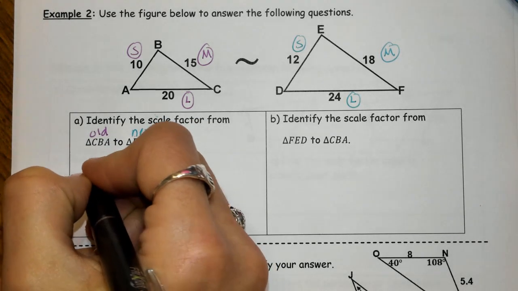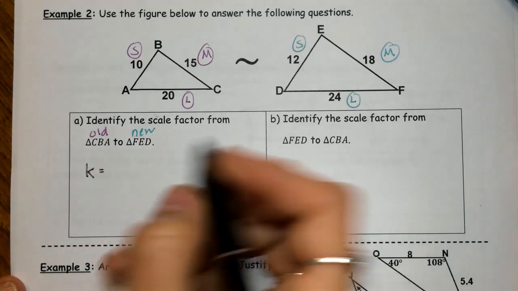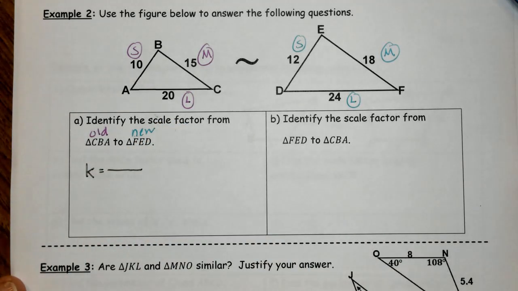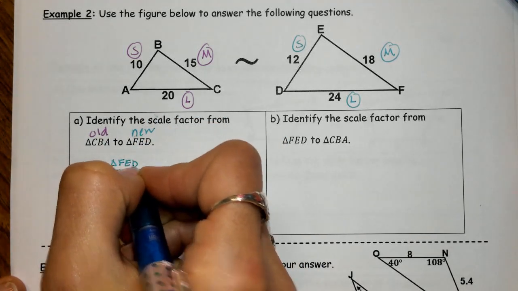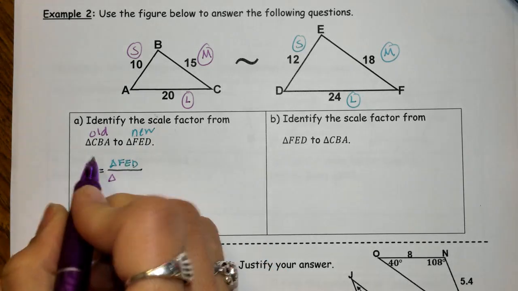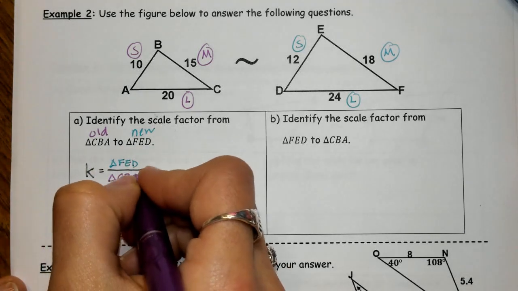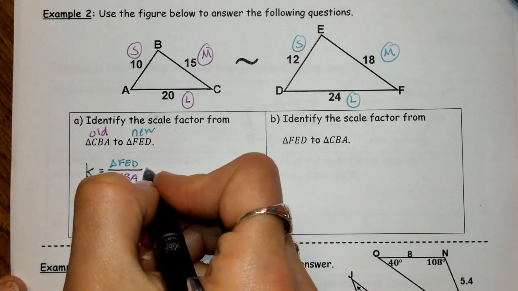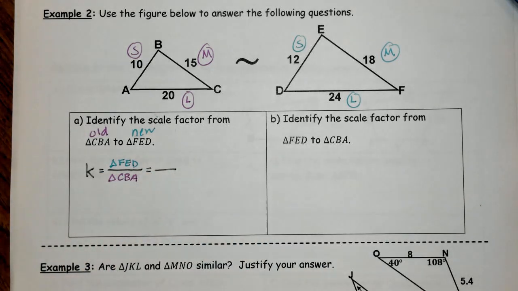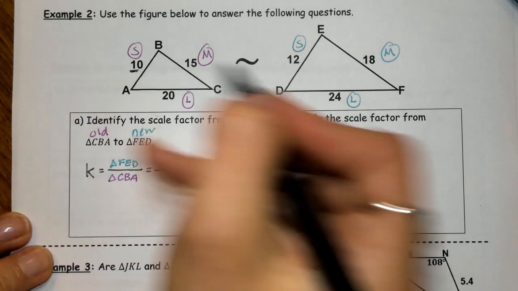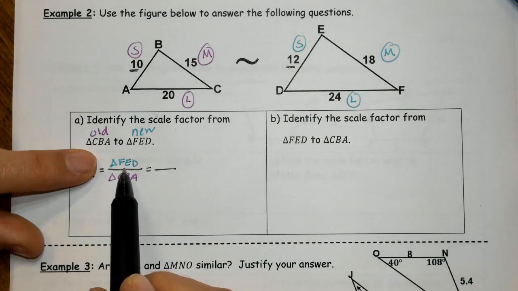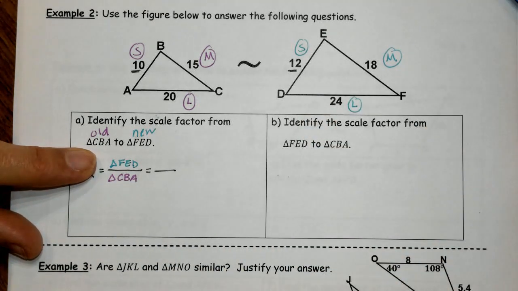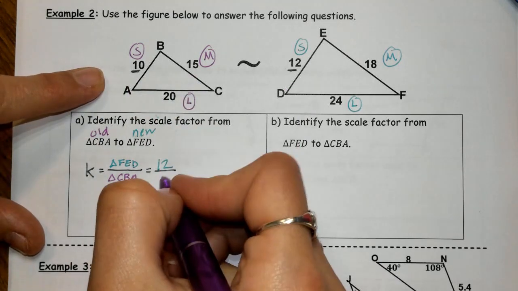We'll go ahead and set up here with your scale factor of your new over your old. We're going to be putting the measurement for triangle FED in the numerator and the measurement for triangle CBA in the denominator. So what sides do we use? I don't care. I'm going to use the small side on both of them. It's less of a number to simplify. So FED, the new, 12 will go in the numerator. And the corresponding side, 10, will go in the denominator.